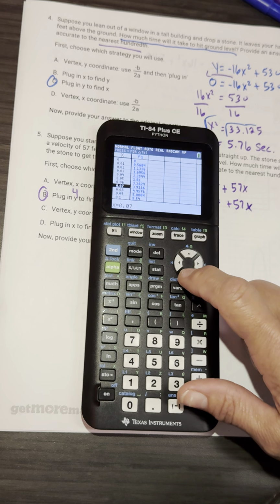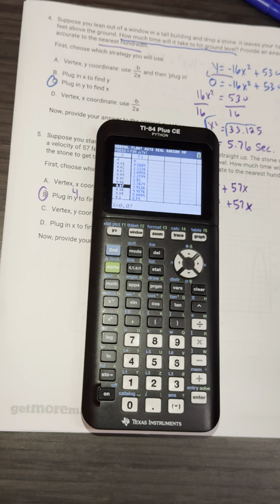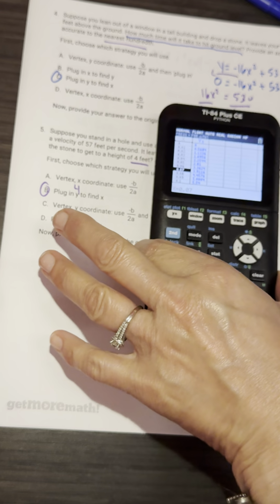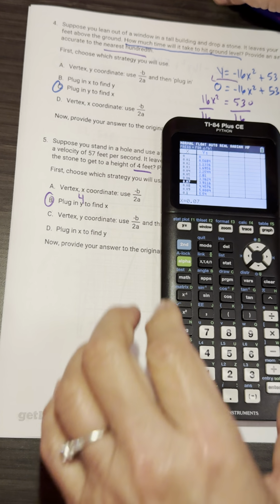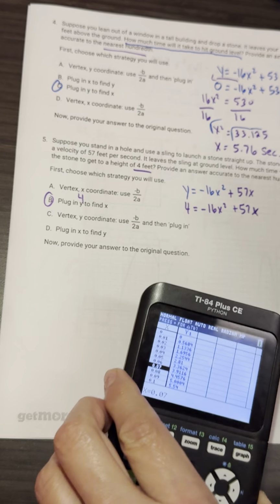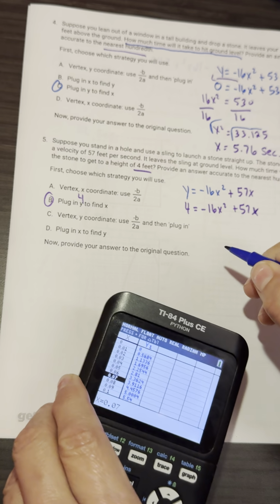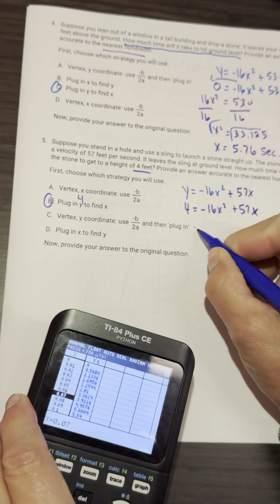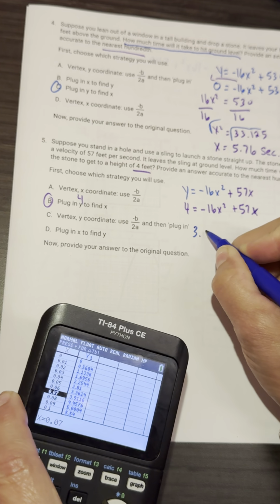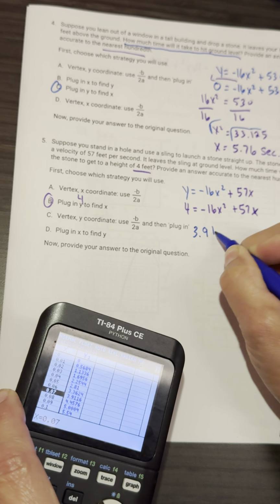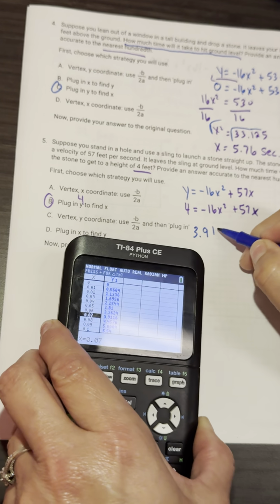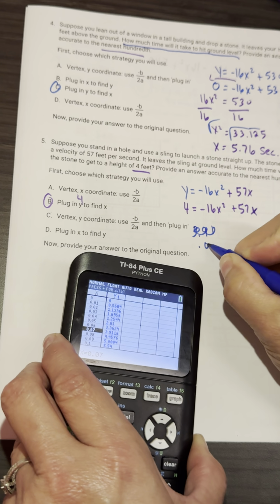So what's closer to 4? And I like to think about money. So $4. So $3.90 or $4.40. What's closer to 4? $3.90. It's closer to $4 than $4.40. $4.40 is above. So one of my answers is going to be, I'm just going to write it here so y'all can see it, 3.91. Oops, sorry. It's going to be 0.07.